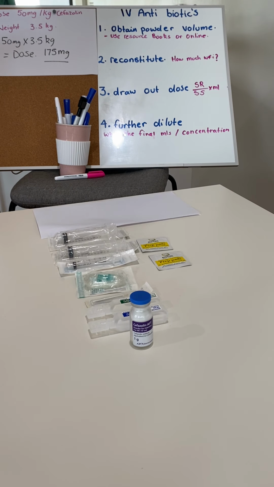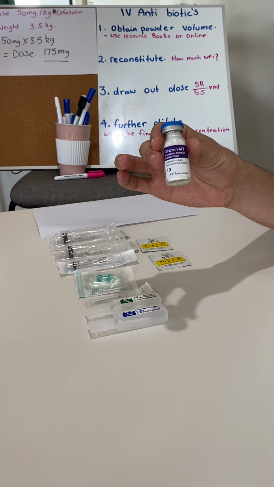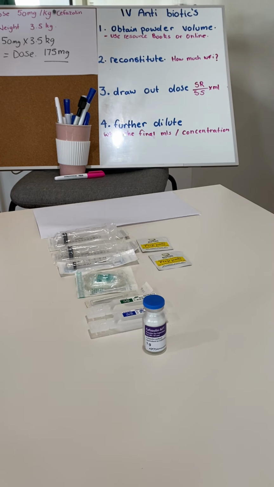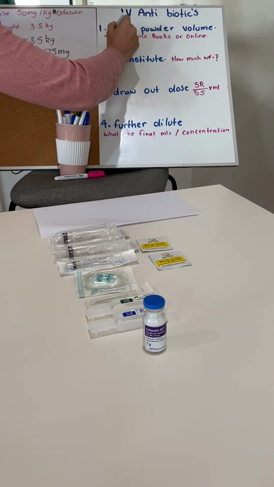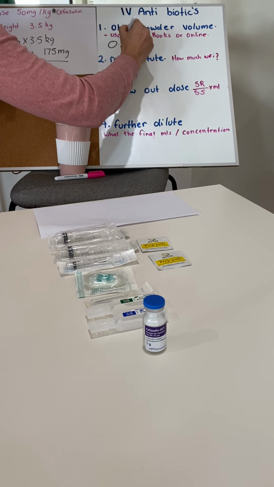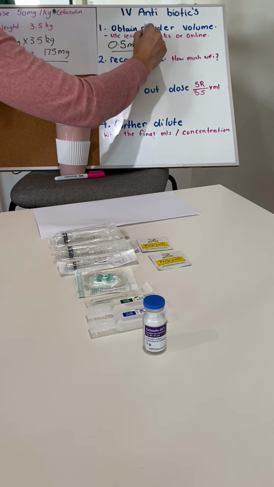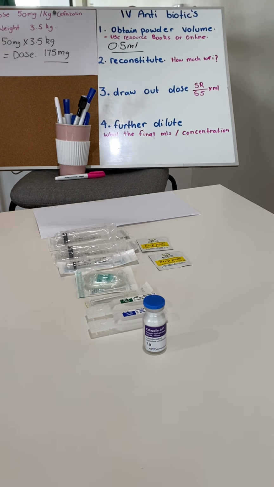The next thing we need to obtain is our actual vial of medication. In that, we need to know how much powder volume there is. So right now we have our cefazolin vial, and I've gone on to our online resource books, which I use, the Paediatric Injectable Guidelines written by the Royal Children's Hospital. And that's going to tell me that my powder volume is 0.5. So this is important, and this is a new step for paediatric. What that's saying is in this vial, there is already 0.5 of a mil worth of volume. So when we're doing our reconstitution, we need to take this into consideration.